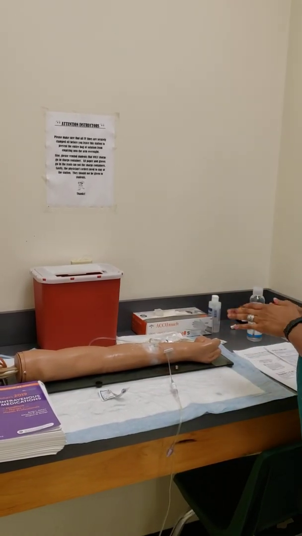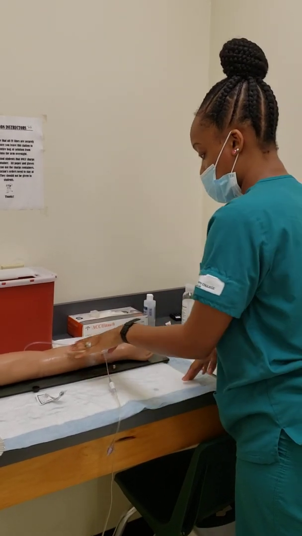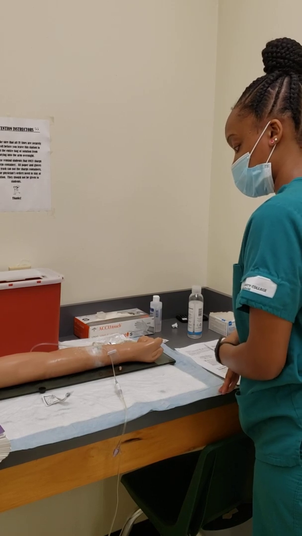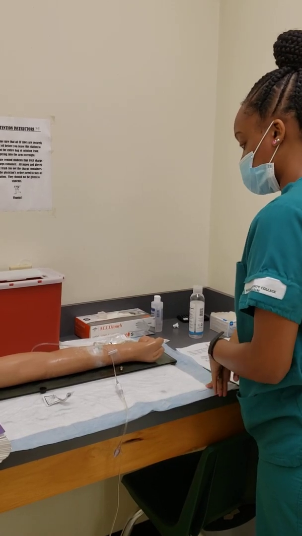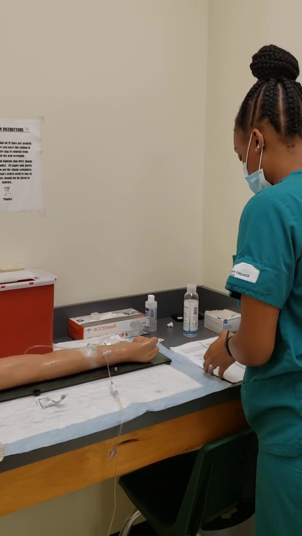So my patient doesn't have any redness or inflammation or anything. Her IV site is intact. Are you having any pain on a scale of 0 to 10? She says no. Okay, her bed is in the lowest position. Call light is in reach. I will leave the room, document, and report.